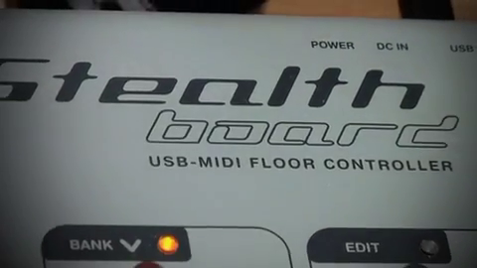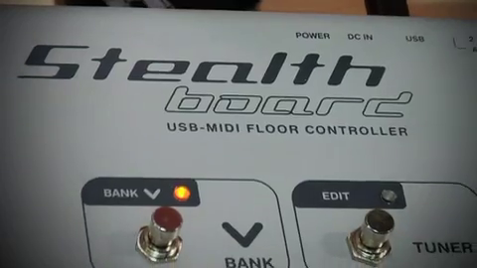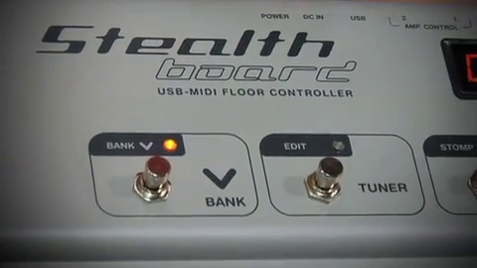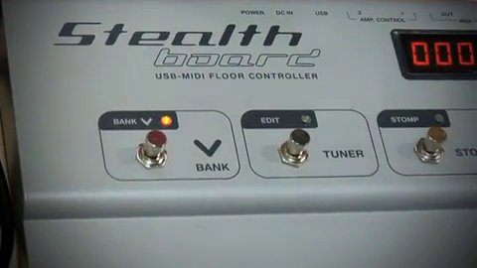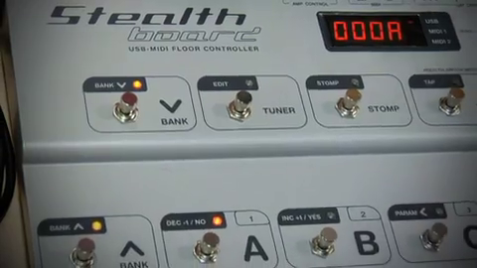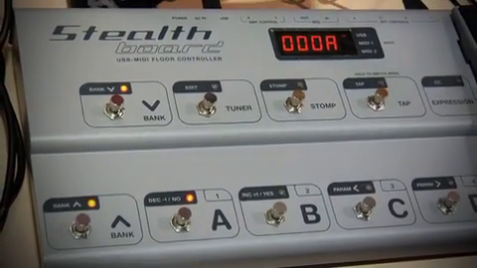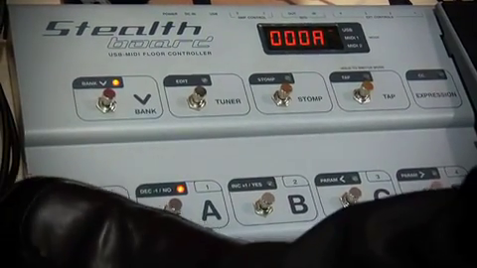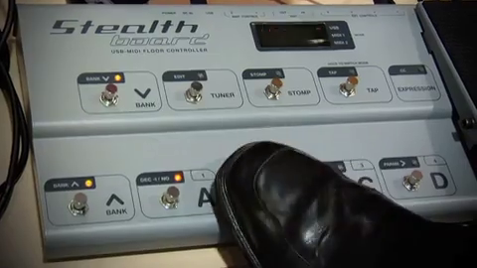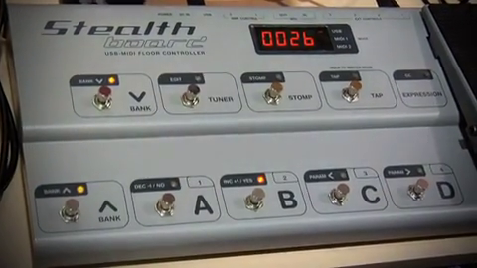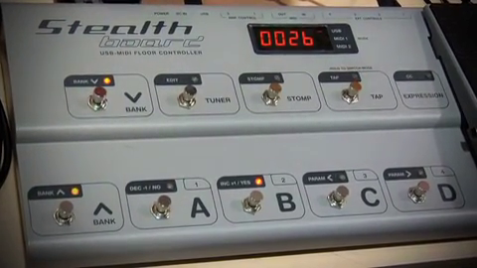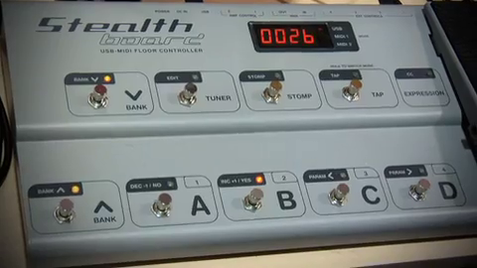StealthBoard features the same level of integration with Amplitude software as our flagship Stomp.io interface, but with a couple of cool, exciting new features. By default, StealthBoard lets you scroll through all the different banks and patches just like Stomp.io. So you choose a bank and then a patch from within that bank. There's 1,000 banks and 4 patches per bank, giving you a total of 4,000 presets.